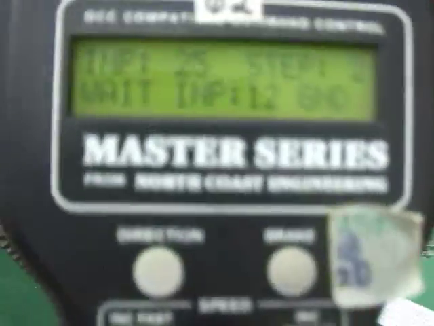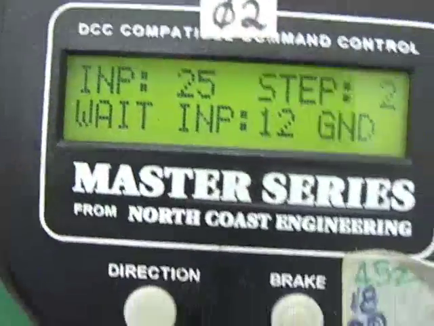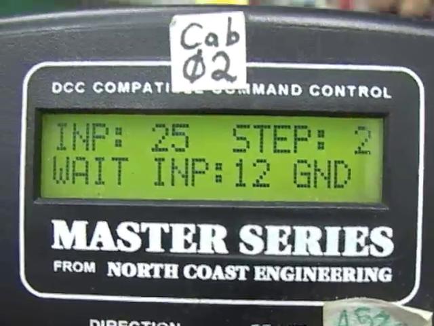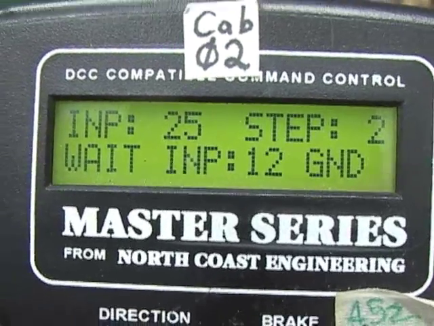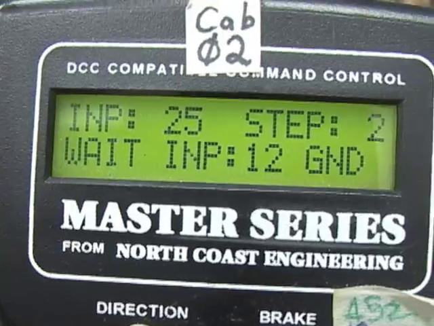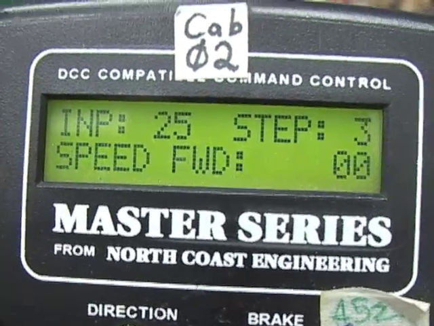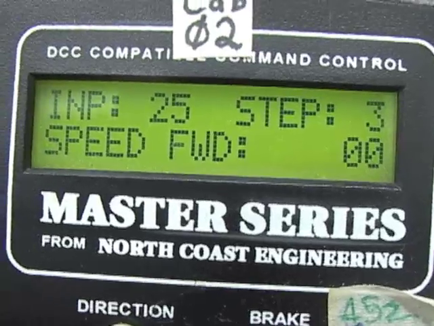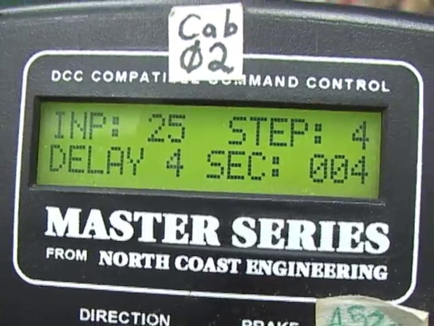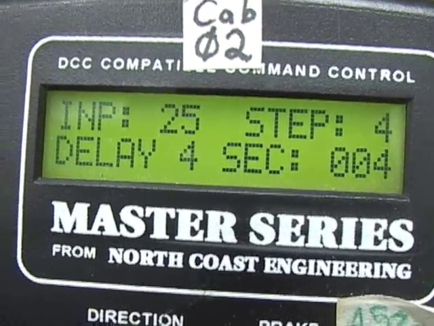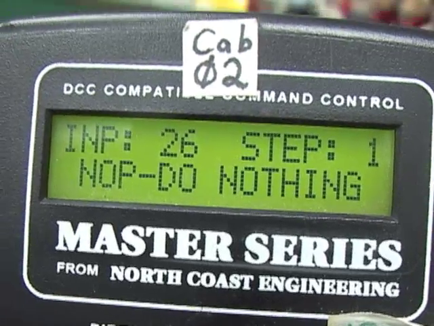So when the loco gets to that reed switch, the magnet activates the reed switch. It'll go to ground, and it'll proceed to the next statement. And that next statement is speed 0, so that'll cause the locomotive to come to a stop. We're going to delay 16 seconds to kind of idle there for a minute. A do nothing statement.